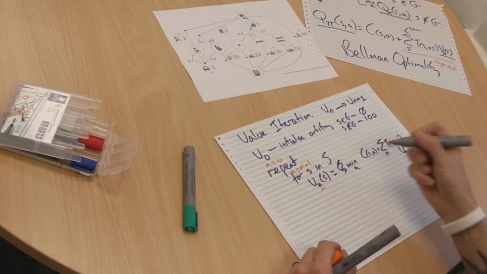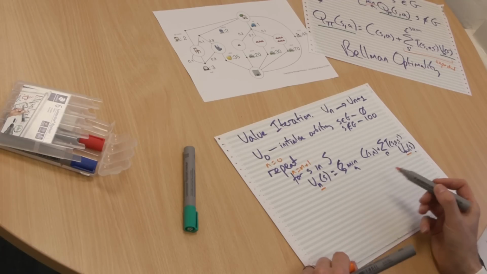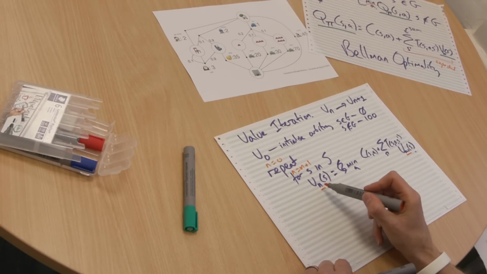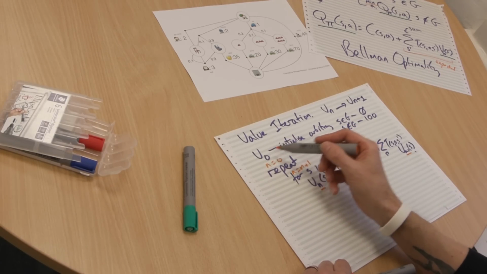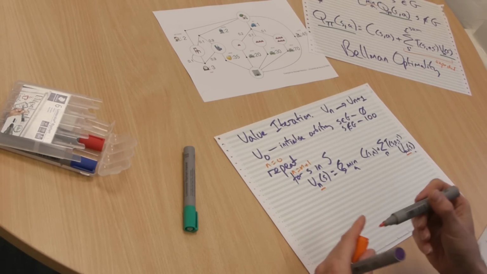So each time we go through this, n increases. The first time round, we compute V1 of s using V0, which we initialized before. We do that over all our states. That gives us the state values that we want.